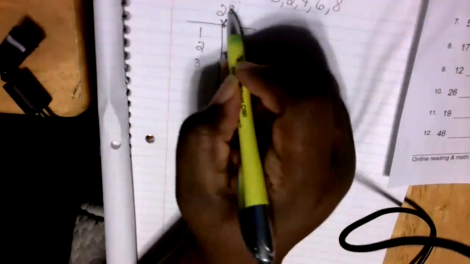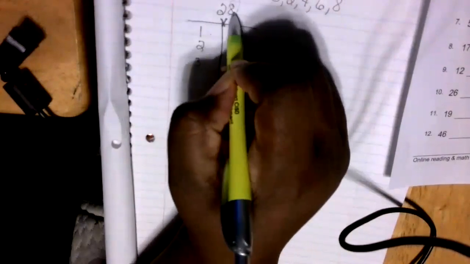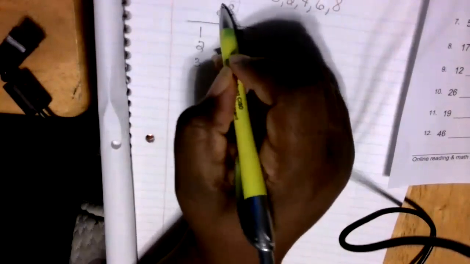My divisibility rule for 3 is the sum of my 2 digits. If the sum is divisible by 3, I know the number is divisible by 3. So 2 plus 8 equals 10. Can I divide 10 equally by 3? No.